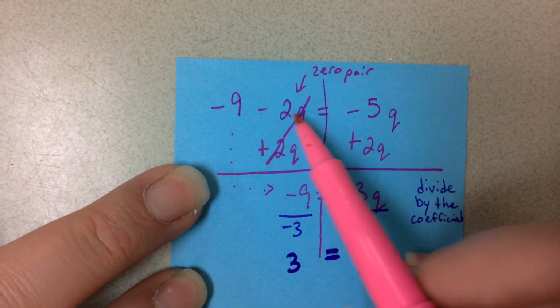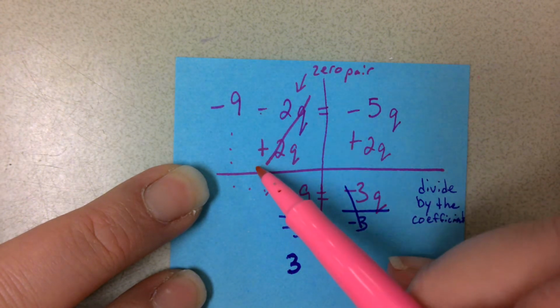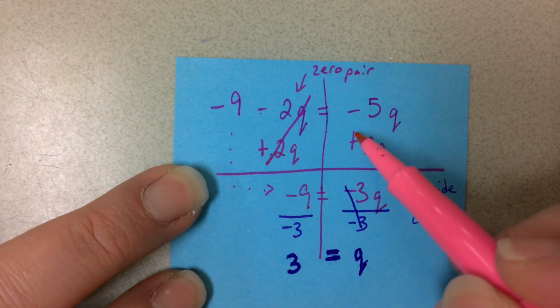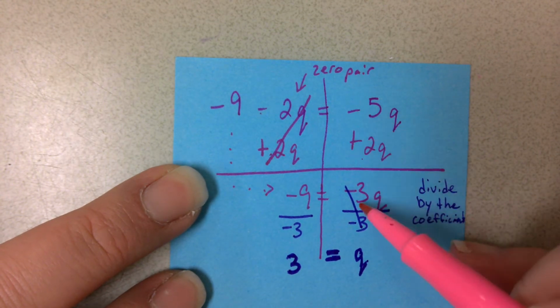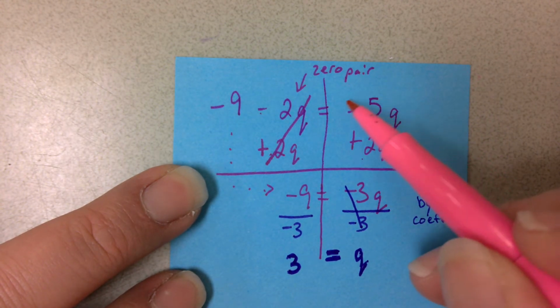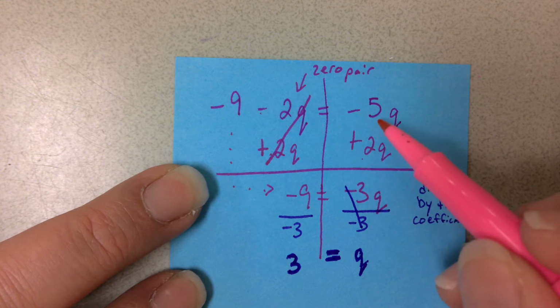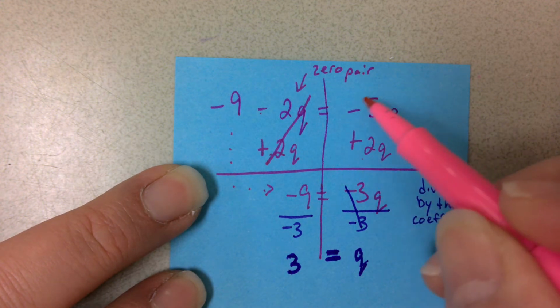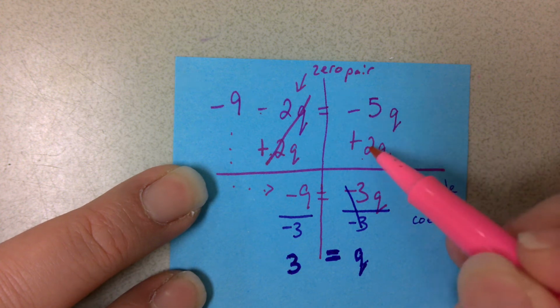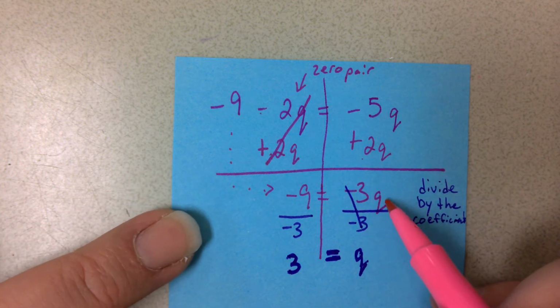So if I have a -2q, I'm going to add 2q to get to 0. And I add 2q to this side. -5 plus 2 is -3. I wouldn't even think about my variables at this point. I'm just looking at the numbers for my coefficients. -5 plus 2. So that's -3q.